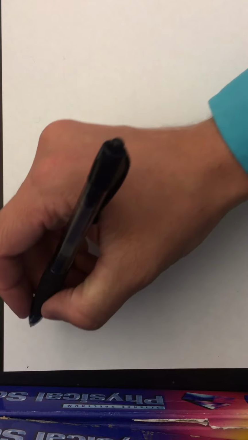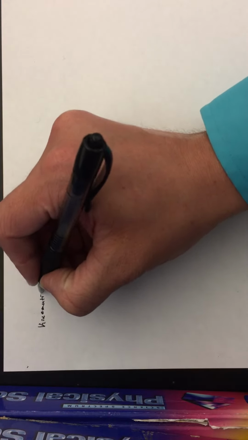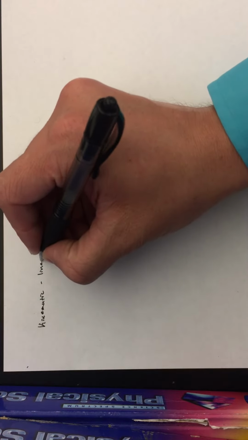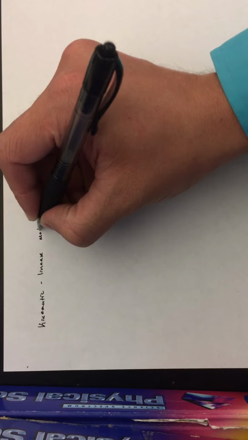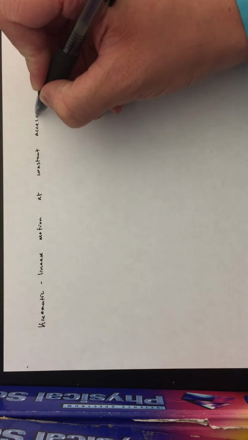I wanted to take a moment today and talk to you about what exactly it means for something to be kinematic. The thing we need to take away is that kinematics are nothing more than situations in which linear motion is moving at a constant velocity. I apologize, not a constant velocity, a constant acceleration.